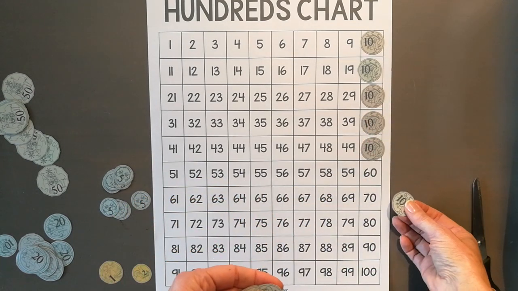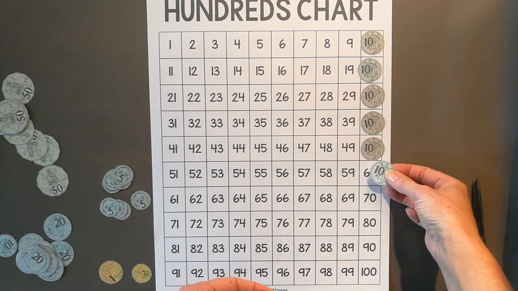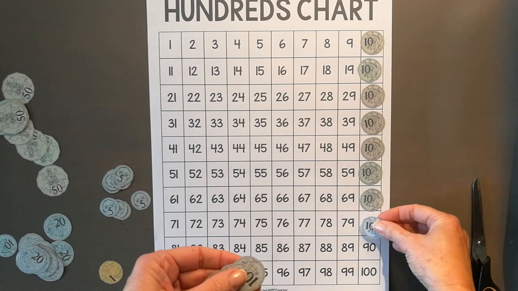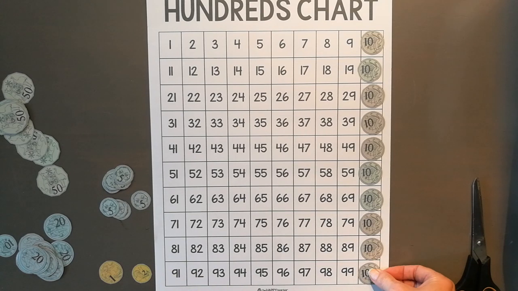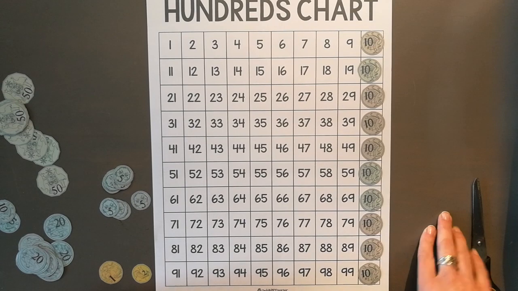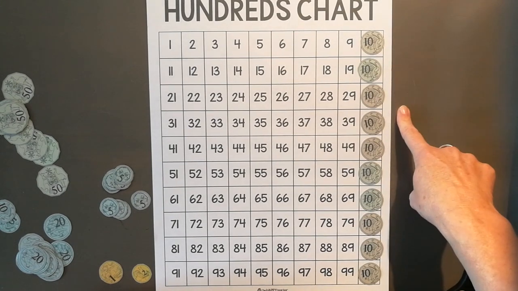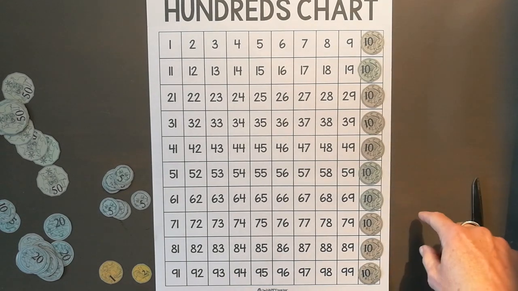Oh, I wonder how many we're going to need all up. How many do you think? Let's see. 60, 70, 80, 90, 100. Wow, look at that. I've got a whole column. What do you call it when it goes up and down? That's vertical. And it's also called a column. Column going from top to bottom.